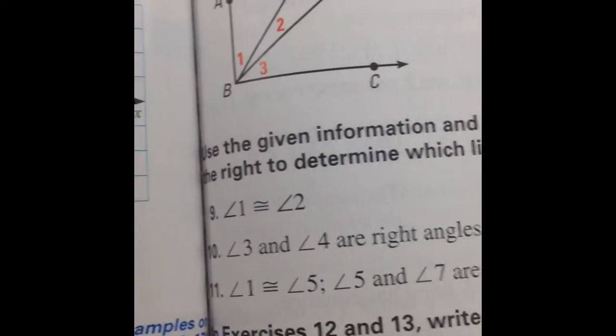For numbers 9, 10, and 11, the directions tell us to use the diagram to the right to determine which lines must be parallel.